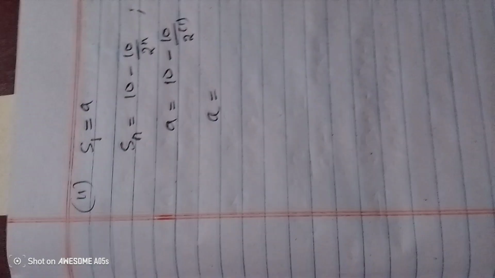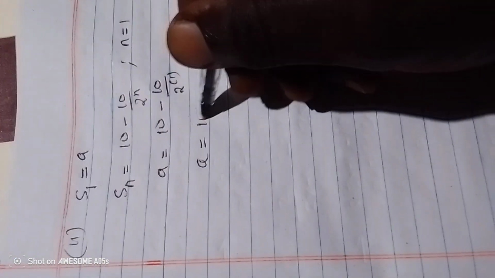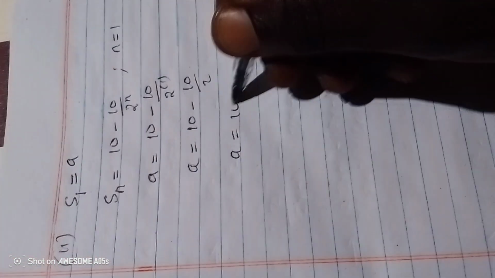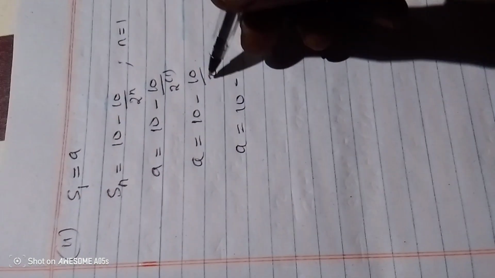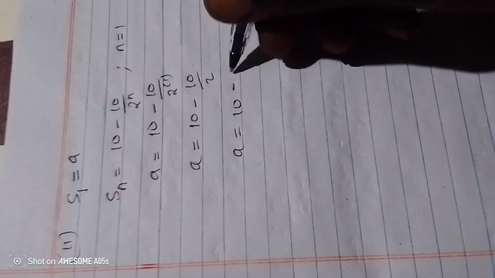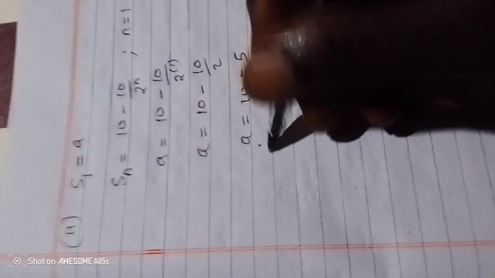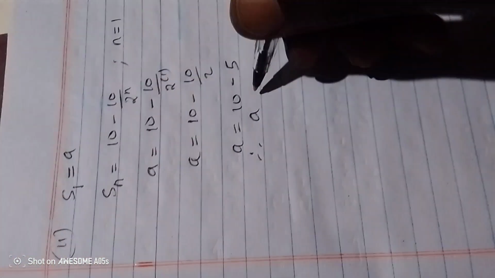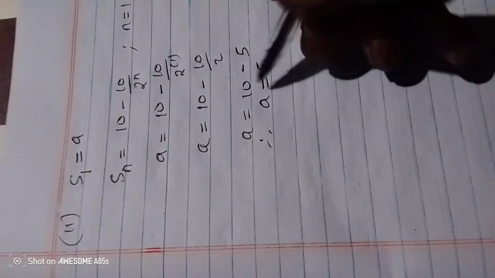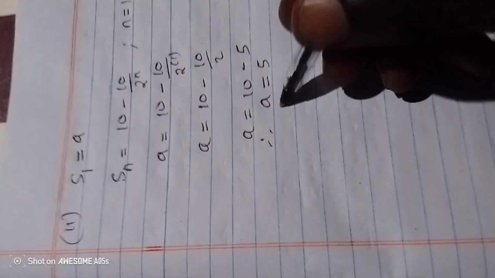It's 10 minus 10 over 2, which is 10 minus 5. Therefore, A equals 5.